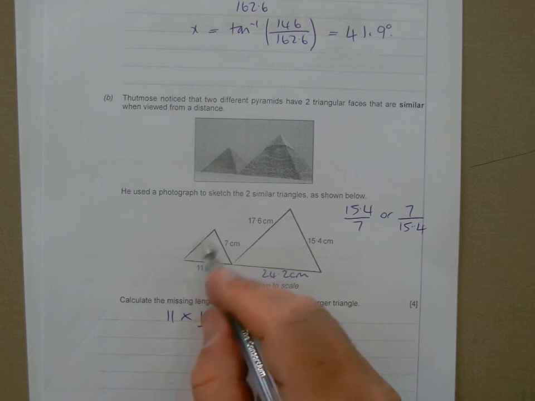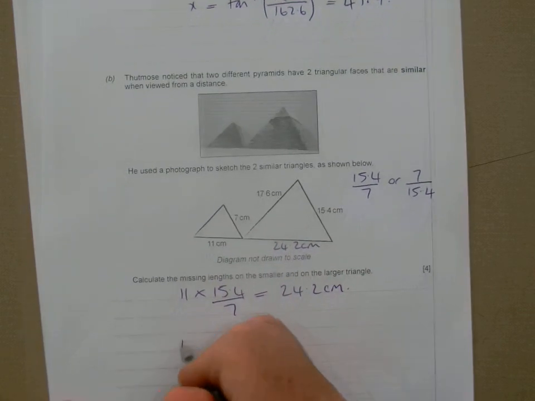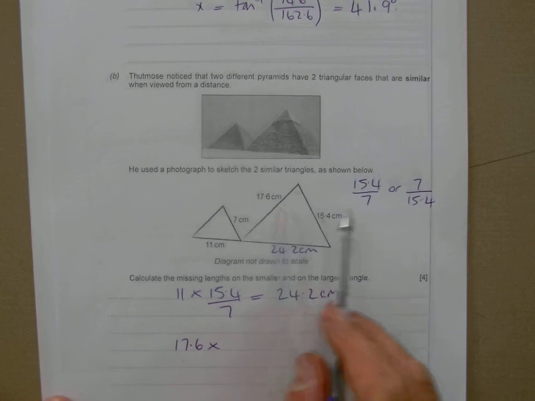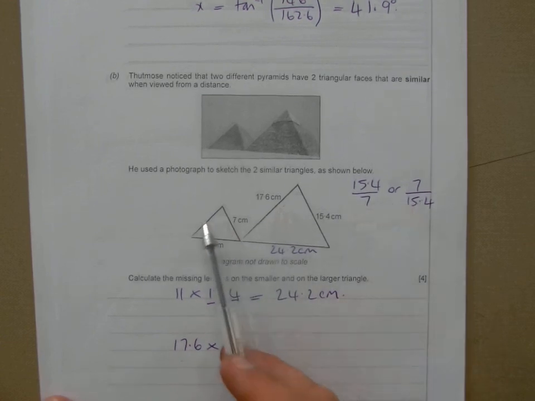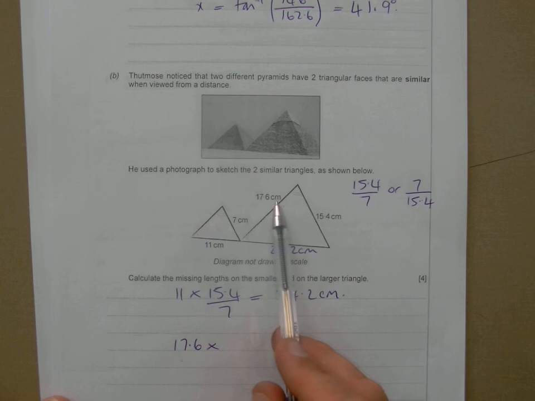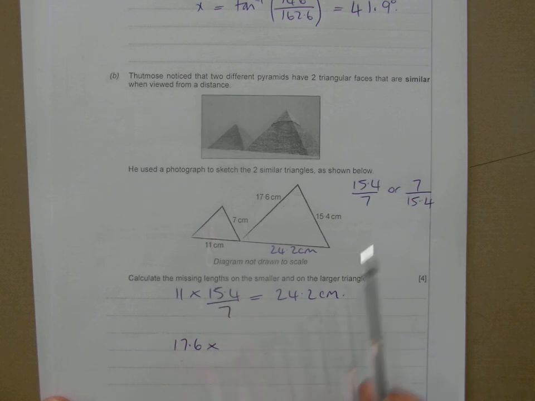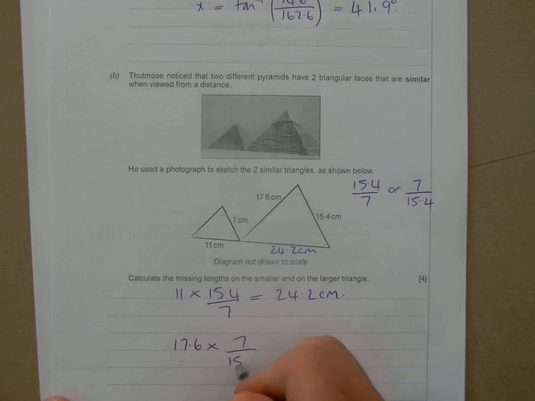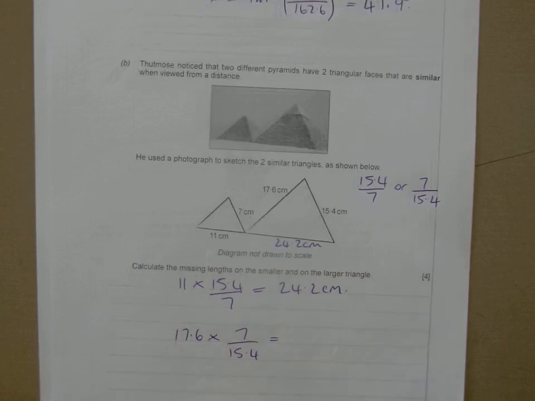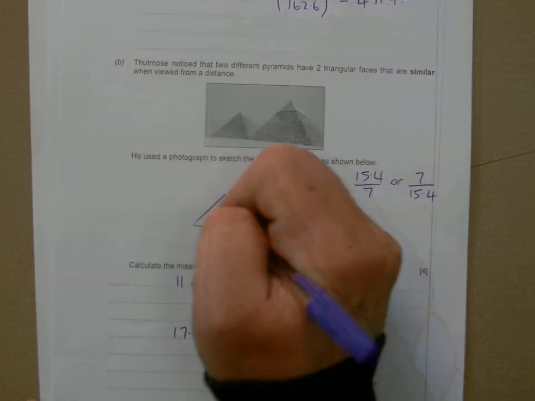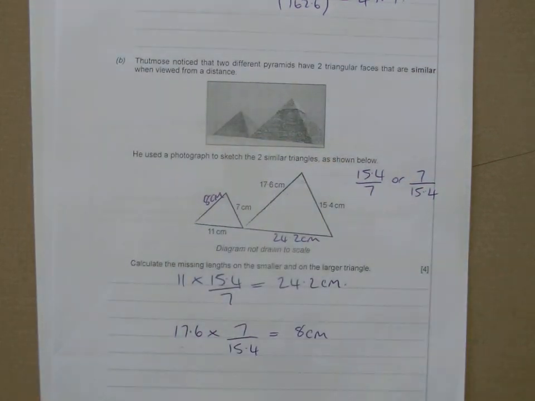Now this side here corresponds to that side, so 17.6. I'm going to multiply it again by one of these scale factors. But this time, notice this side is smaller than that side. So I'm going from 17.6 and I want to make the number smaller. So I'm going to multiply 17.6 by the smaller fraction. If I do that on the calculator, I get exactly 8 centimeters. So I can write that there as well. And we found the two missing lengths just by looking at the scale factors.